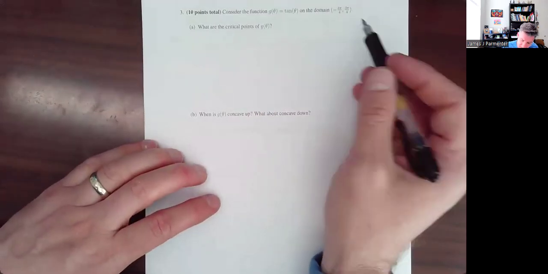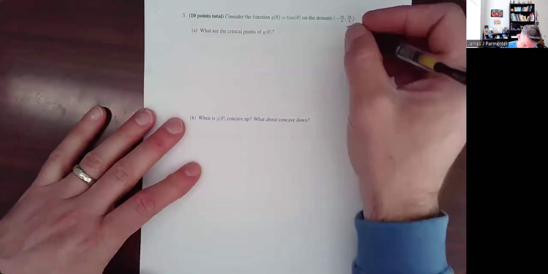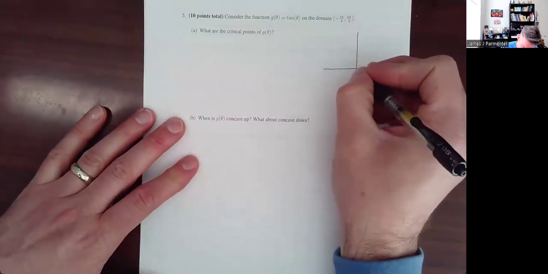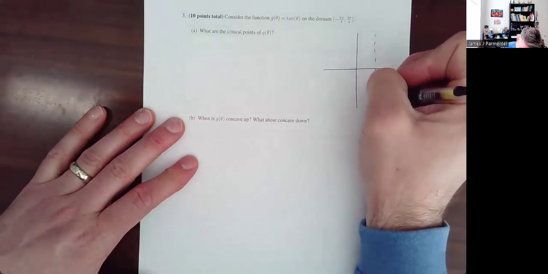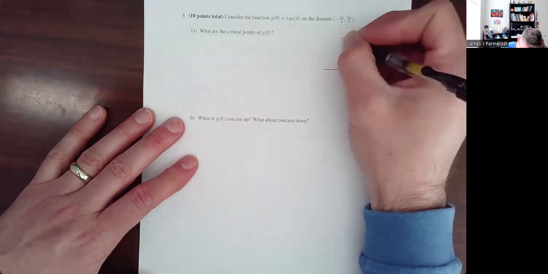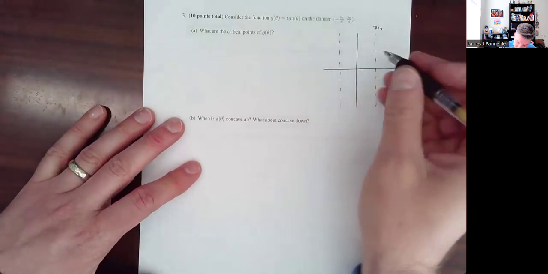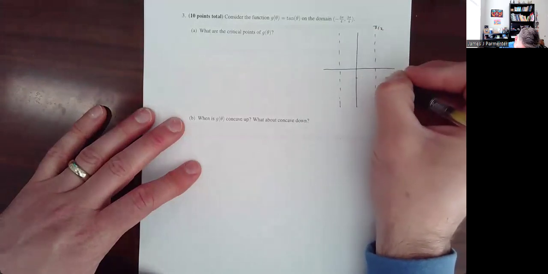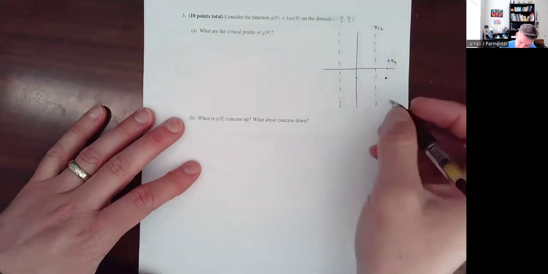It's my problem. Consider the function g of theta equals tangent of theta on the domain negative 3 pi over 4 to 3 pi over 4. I'm just going to point out that it'd be good to know what this graph looked like. So I'll point out that tangent has vertical asymptotes at pi over 2 and negative pi over 2. And tangent of 3 pi over 4 is negative 1. And tangent of negative 3 pi over 4 is also negative 1.